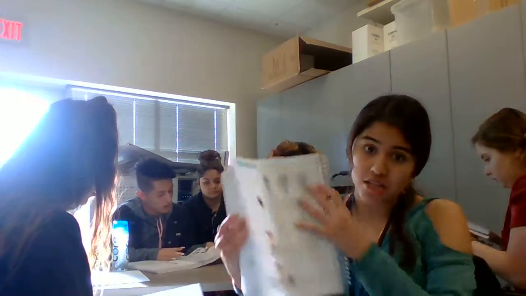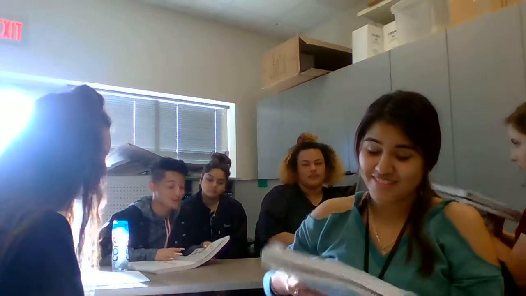Next page. I'll do sectioning. Sectioning is next. So we're on 270, sectioning.